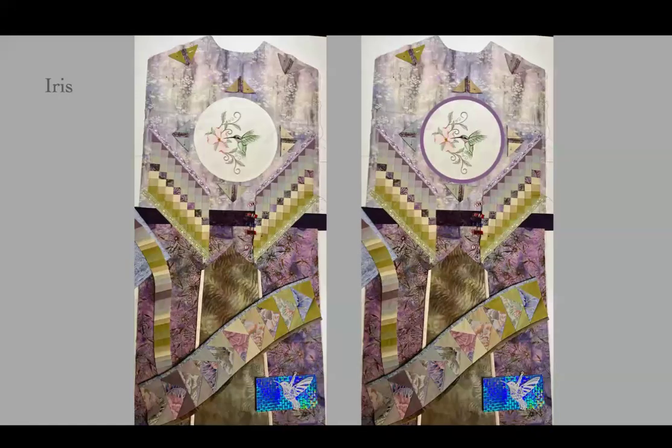So this is Iris's piece, at a stage of being partly done. And Iris has the embroidery machine, and her theme was hummingbirds. And she did this amazing circular piece of embroidery for the back. And she showed the picture on the left, and she was trying to figure out what to do next. So the first thing that I did, on the right, was put a dark line around that hummingbird.